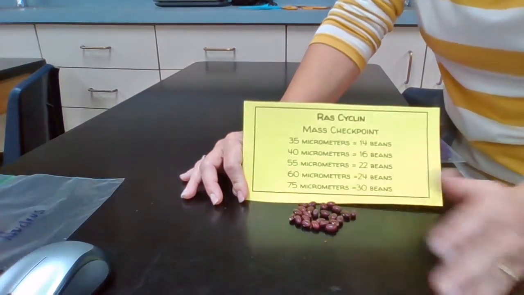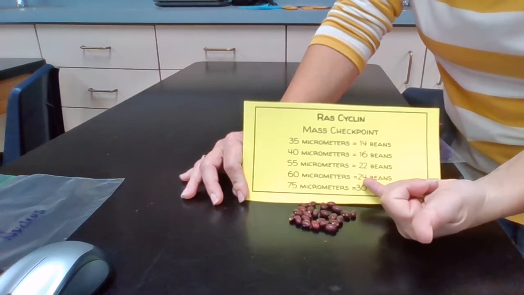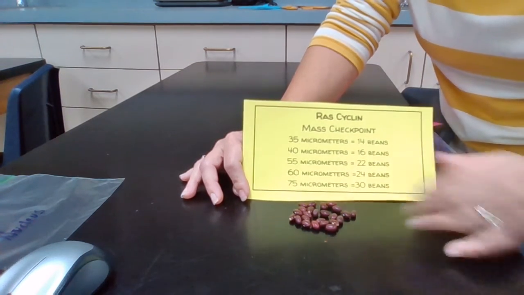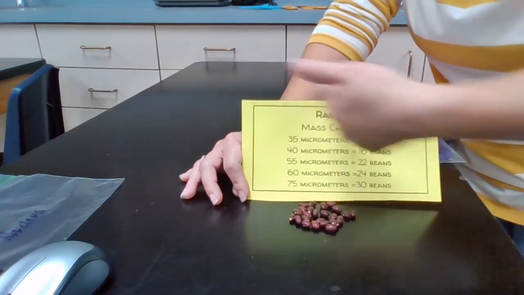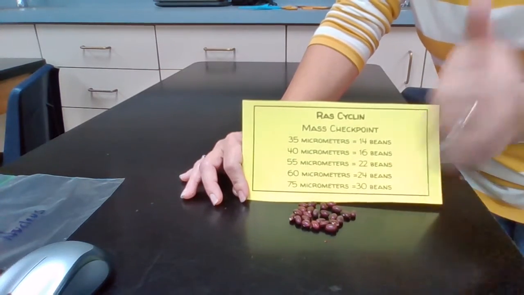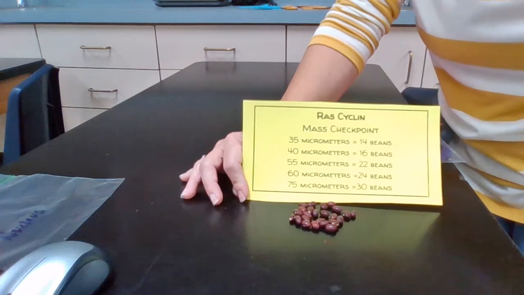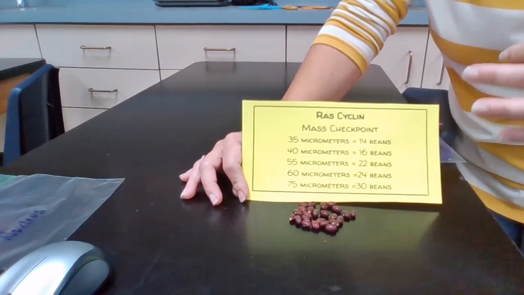And of course, to show our mass doubled, that should have been represented by 24 beans, which we did correctly. So our checkpoint with Ras cyclin was good, which means our cell can continue through that process.